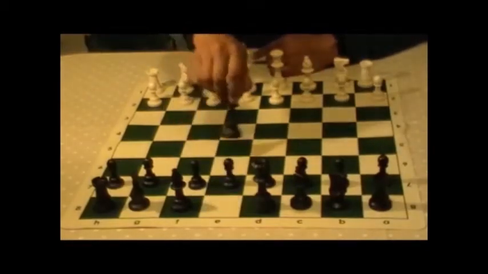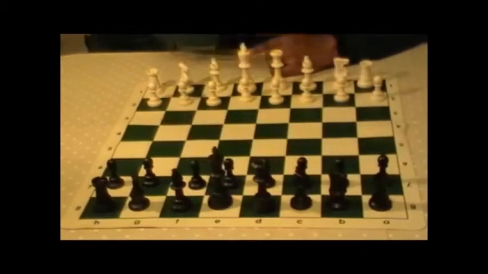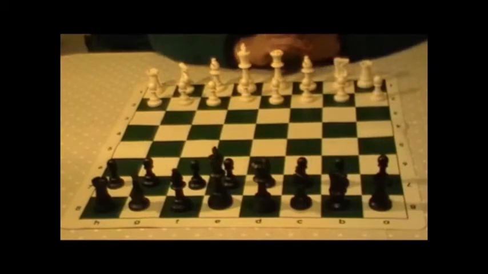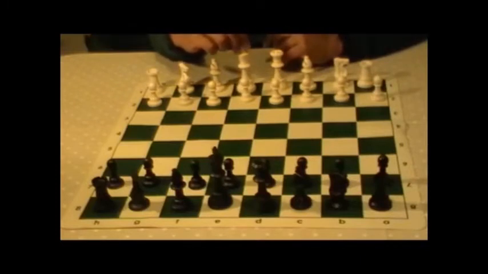Similarly, if this king was taken, captured, then black loses. So that's why the king is the most important piece in the game.